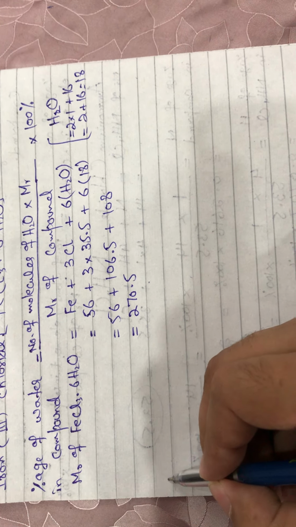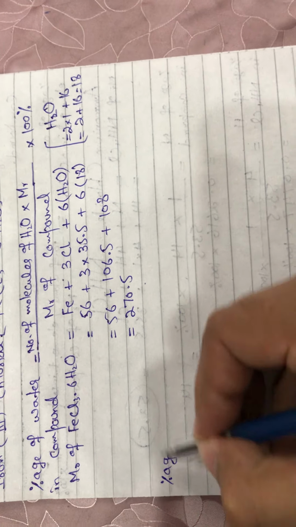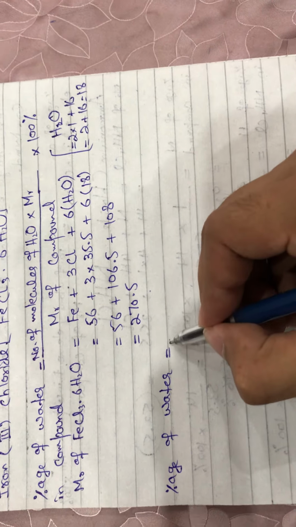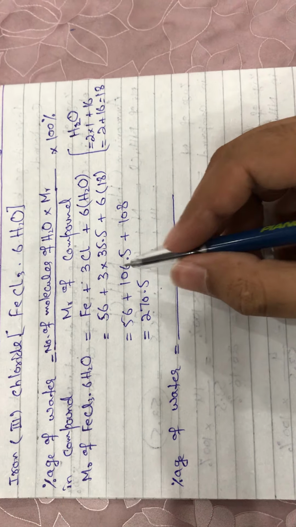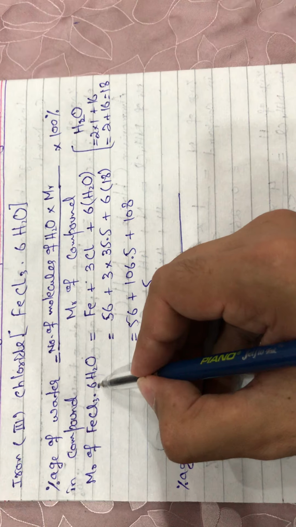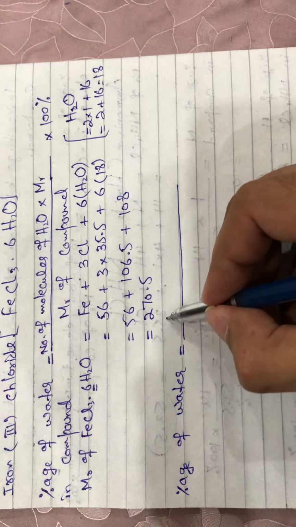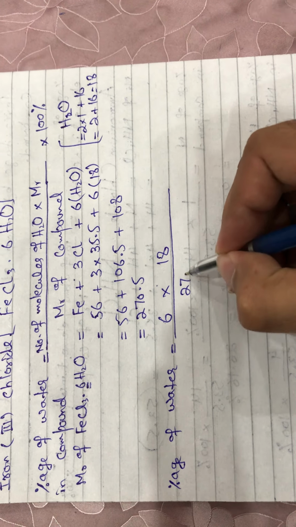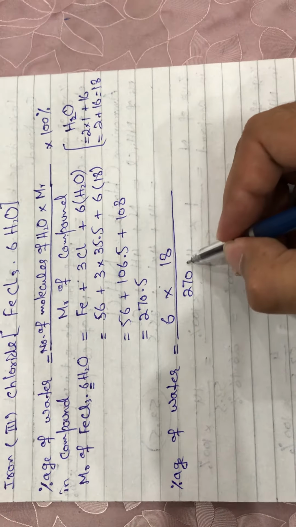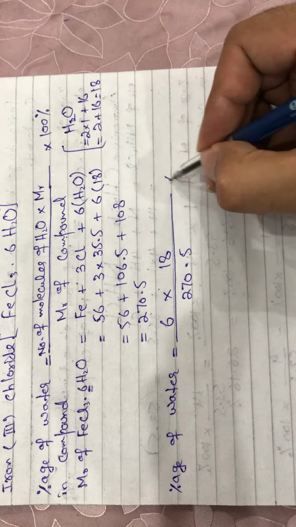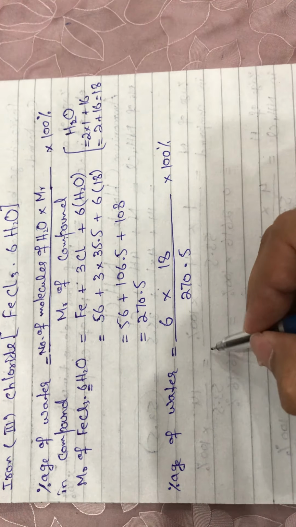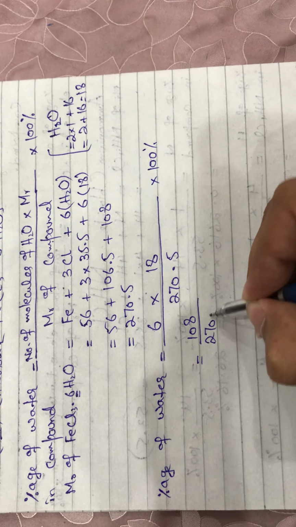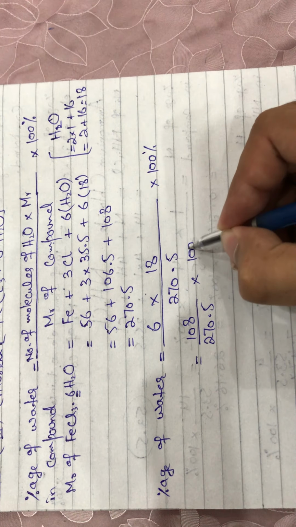So the percentage of water in this compound, by applying the above formula: number of molecules of water in the compound, how many molecules of water? 6. So 6 times its MR, 18, divided by the total MR of the compound. MR of the compound is 270.5, times 100%. So 6 times 18, 108, divided by 270.5, into 100%.